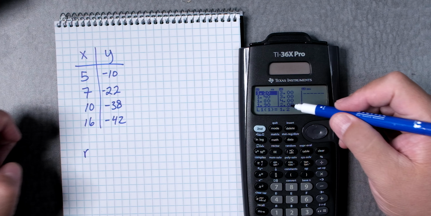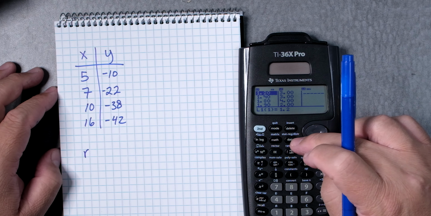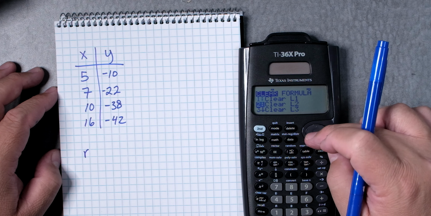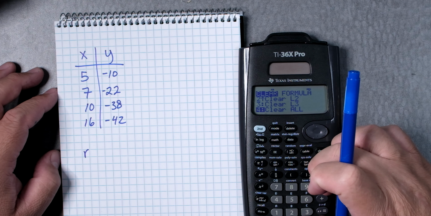Now you might already have numbers in your columns. To erase them, press data, and then you can clear L1, L2, L3, or all. We're going to clear all of them, which is number 4.